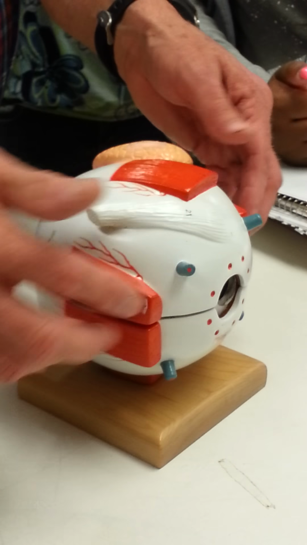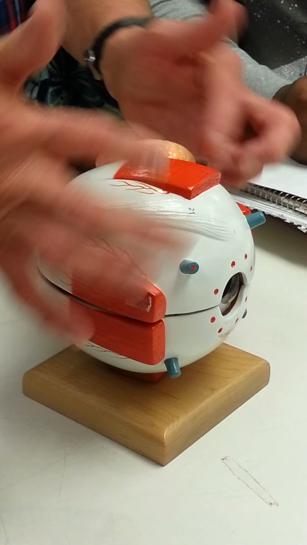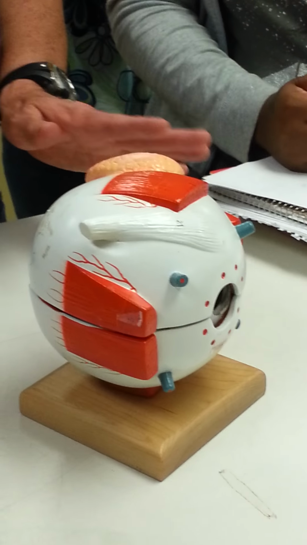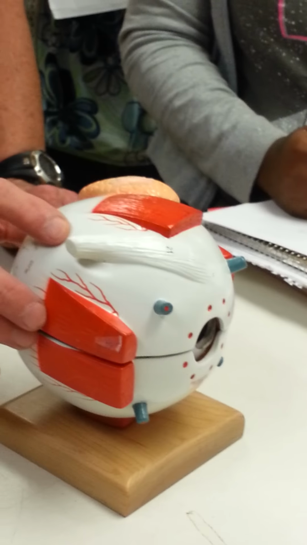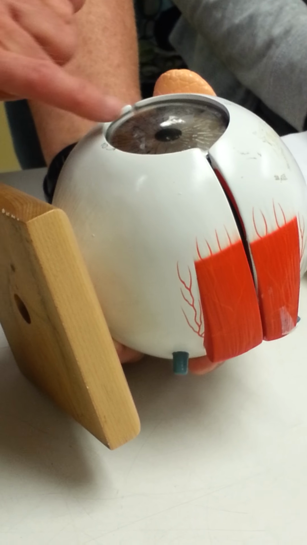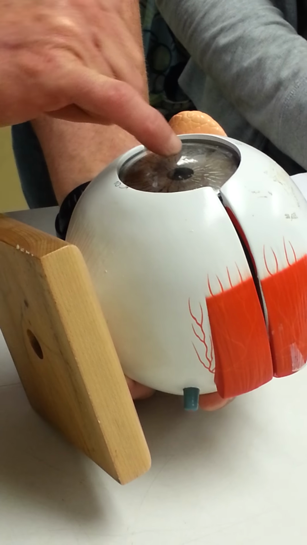Then all these as a group, remember, these are extrinsic muscles, all the red. You don't have to know the different extrinsic muscles. You just know them as a group. They're called extrinsic muscles. This is the cornea on the front. That's the clear protective covering over the pupil and the iris itself. But that's the cornea. The opening is the pupil. The colored part is the iris of the eye.